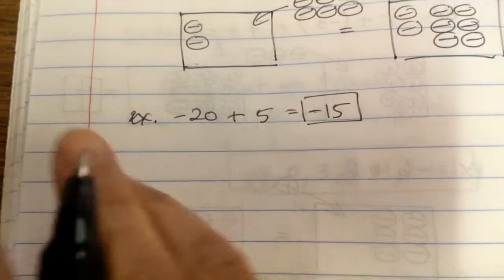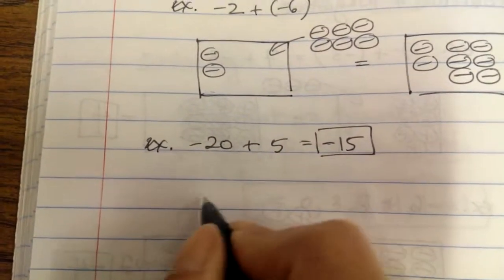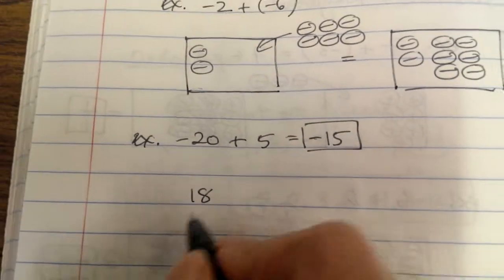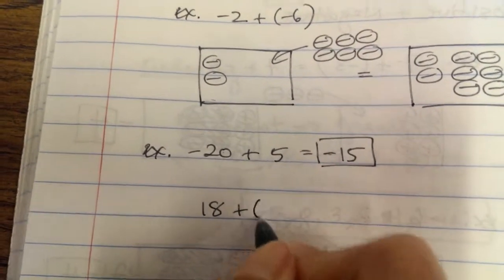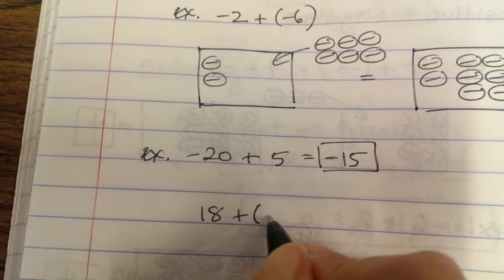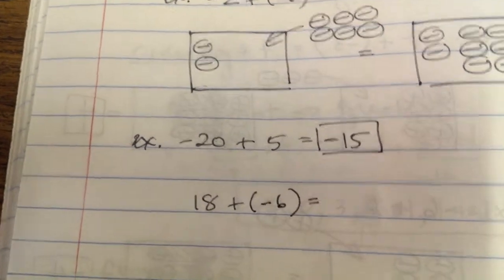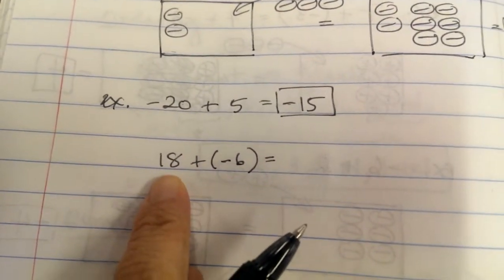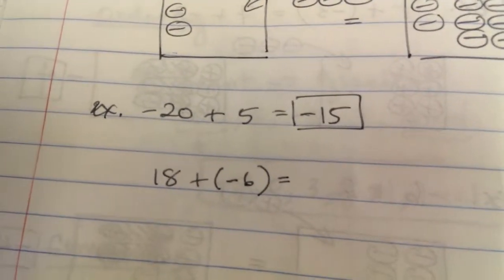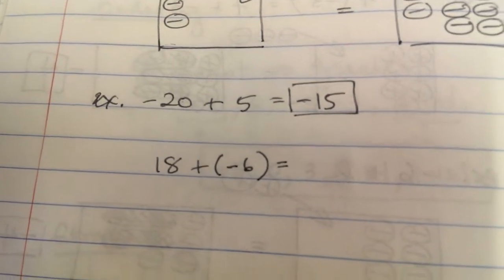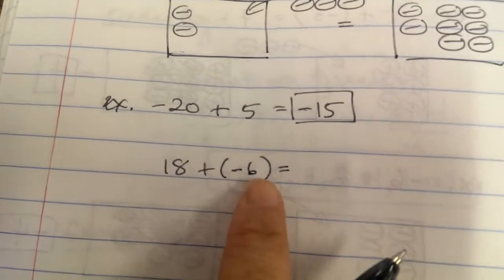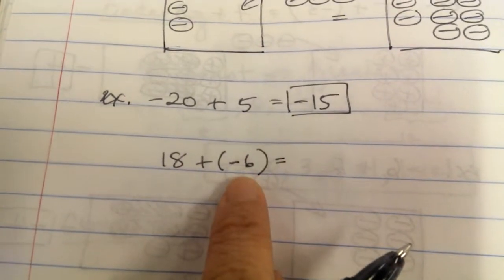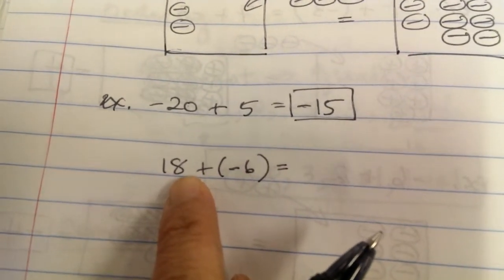Okay, let's do another one without drawing pictures. Here, let's say you have 18 positives, so that's like $18, and you add in 6 negatives. Now again, you probably don't want to draw 18 positives. So imagine that you have 18 positives in the box and you add in 6 negatives. What happens when you add in 6 negatives? Well, those negatives are going to cancel out with some of your positives, right? These 6 negatives is going to cancel out with 6 of the positives.